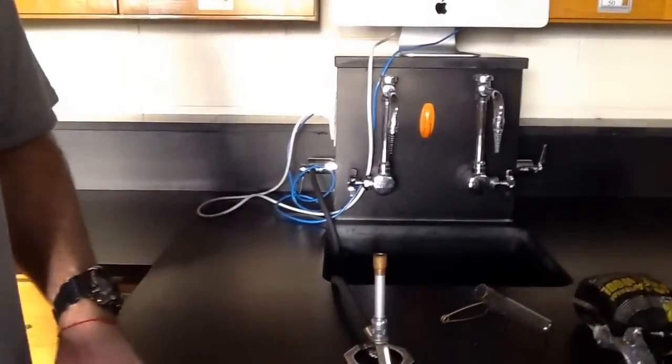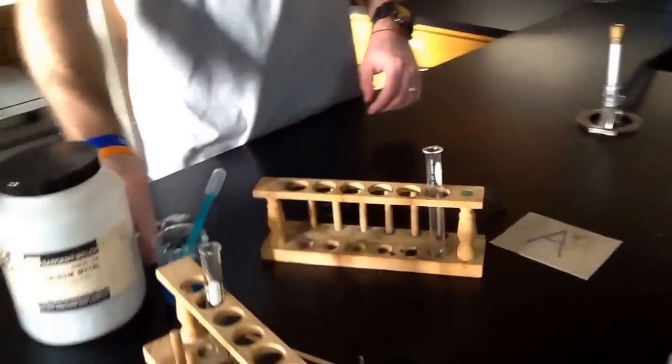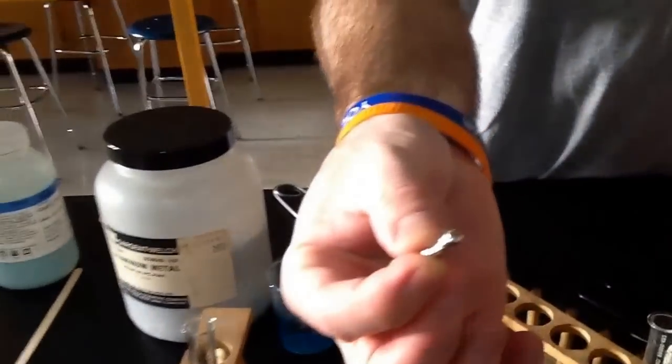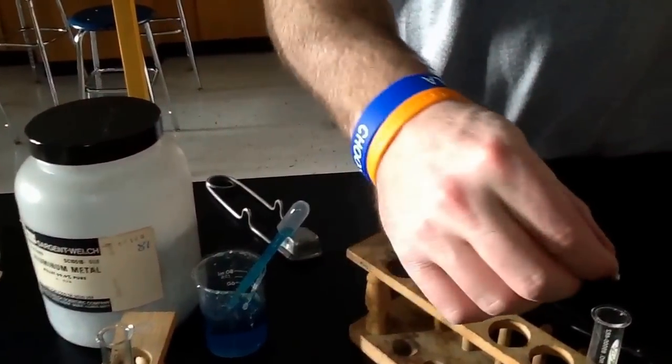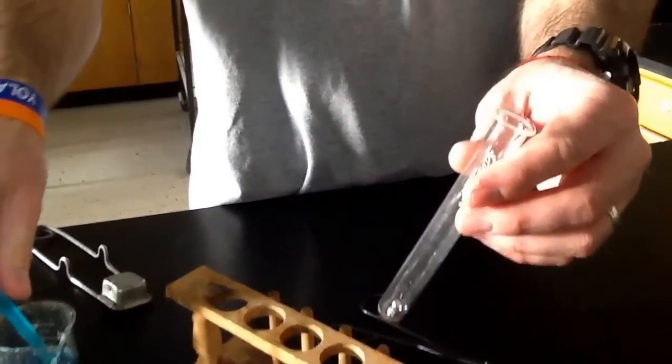Okay. Now we're going to look at a single replacement reaction. So we've got a little piece of aluminum. We're going to drop that into our test tube, and what we're going to do is add some copper chloride solution. Our copper chloride is a nice green-blue color, and so we're going to add that in here.